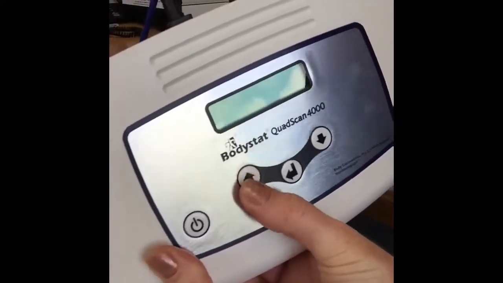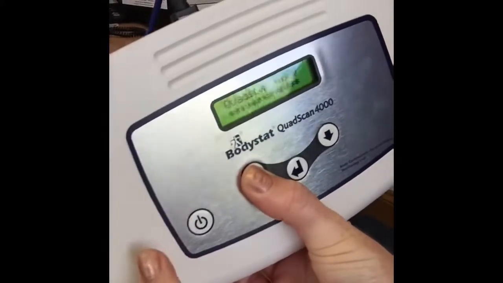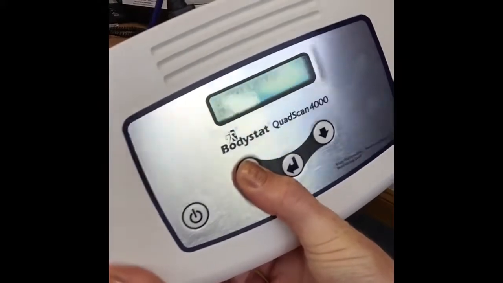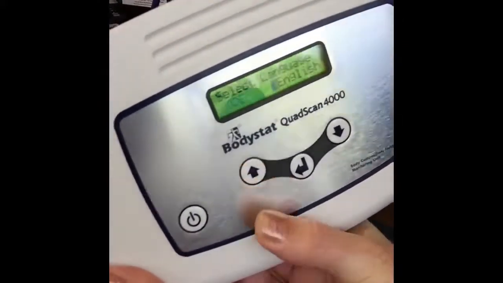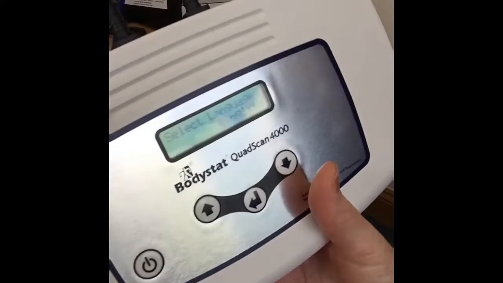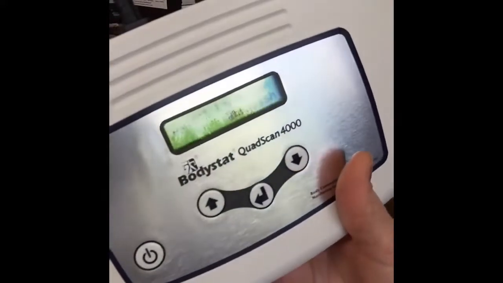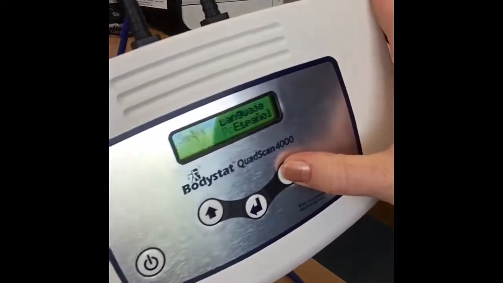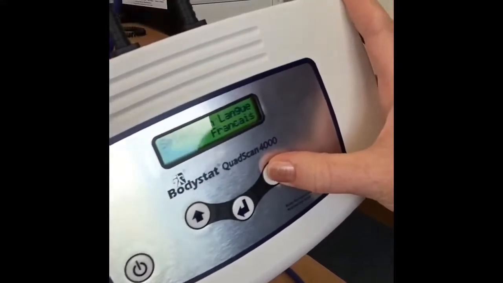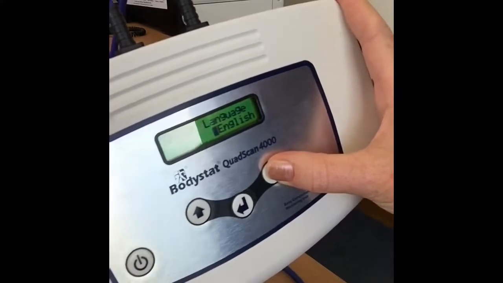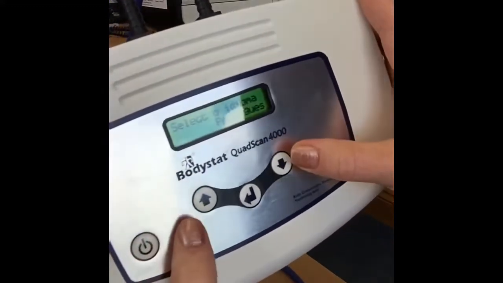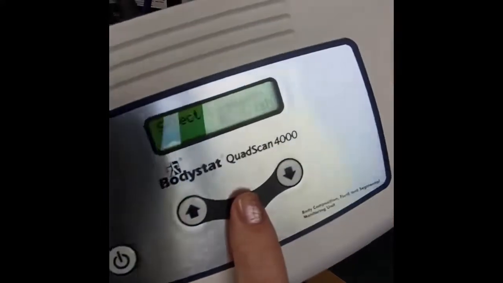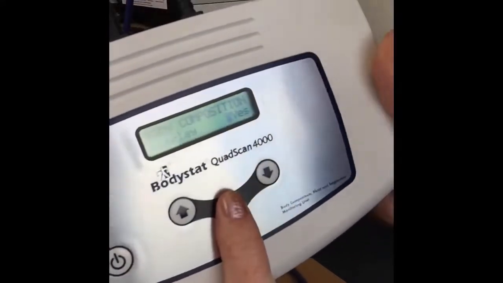unit, hold the up arrow key and hold that down, switch on the unit, keep holding that up arrow key down until you see installation mode. You can lift your finger off the button and the first thing that comes up is your language selection. So you're able to scroll up and down to change the language to various different European languages. We'll just keep it to English for now. Once you have chosen your language, just press enter.